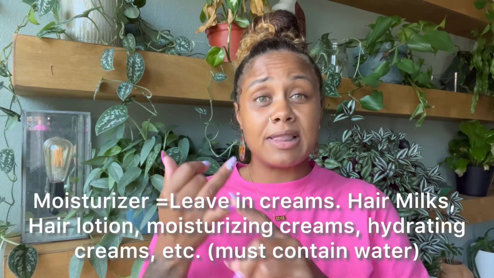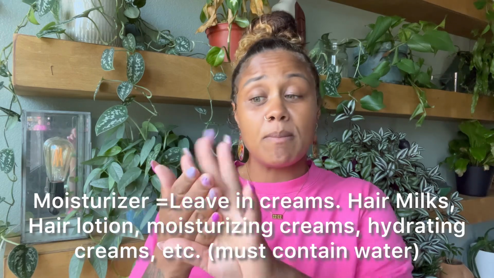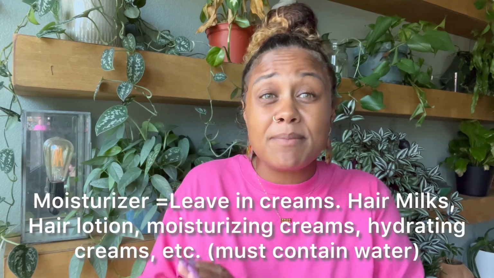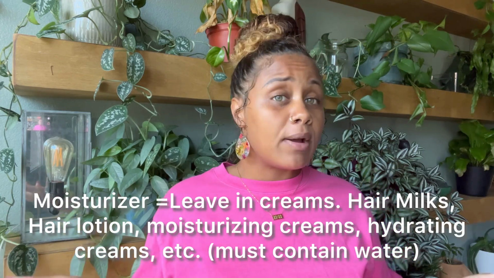So you're thinking, okay, well, if that's my moisturizer, what exactly does that moisturizer look like? What is that product called? That's where your leave-ins, your hair milks, your hair lotions, your moisturizing stylers, even some gels could be moisturizers. So it really just depends on how you're wearing your hair.